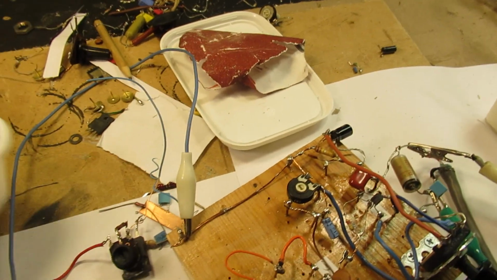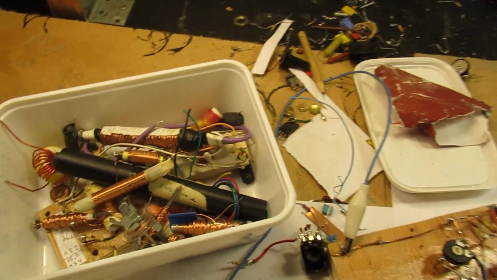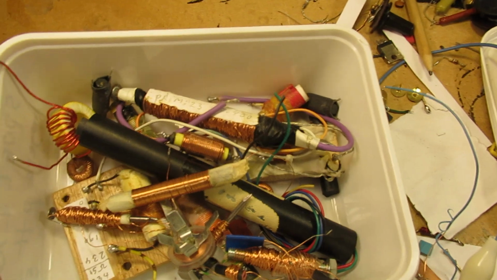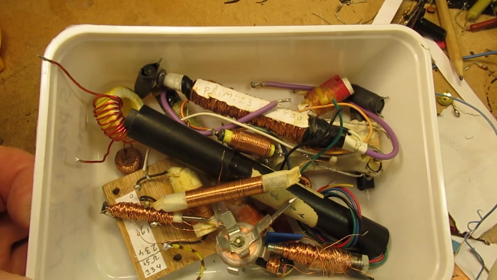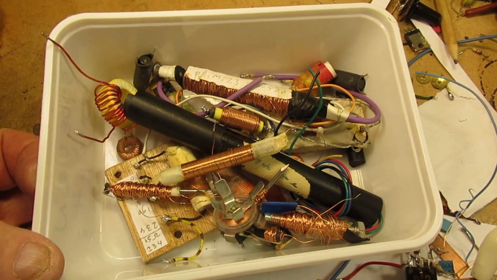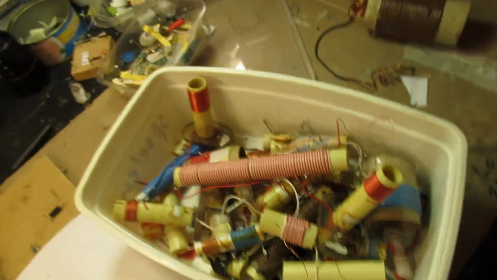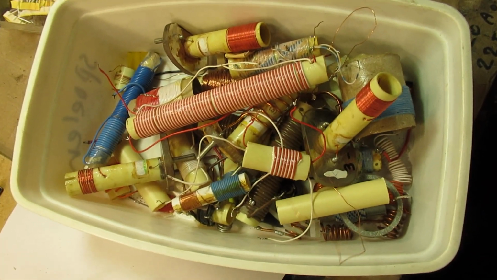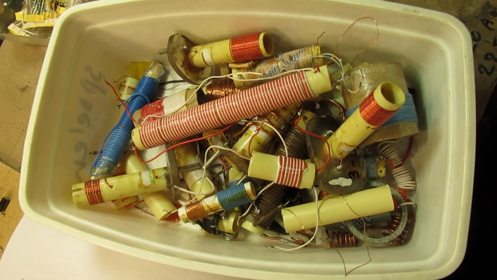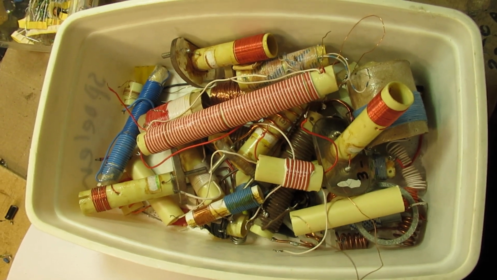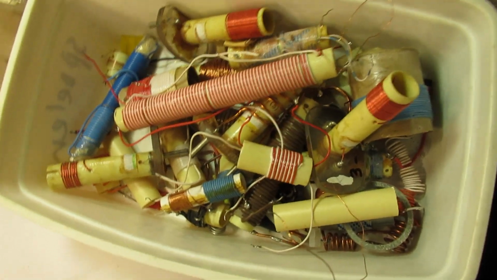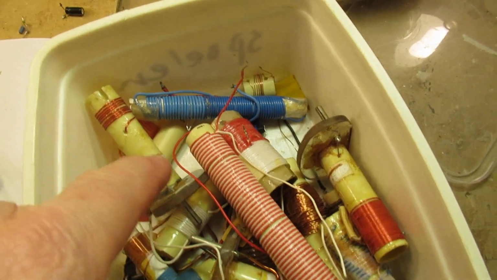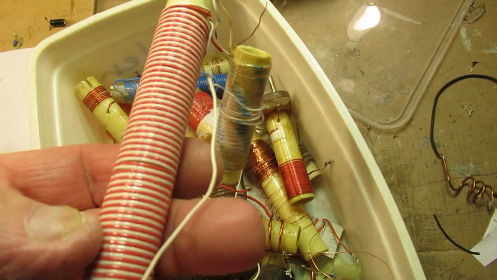So I had to say, regarding this experiment, I sorted out all kinds of coils that I made in the past, and here you see quite a big bunch of them, and here you also see quite a big bunch of them. And I hope this video will be kind of interesting, because of course, you can ask, what's this all about?